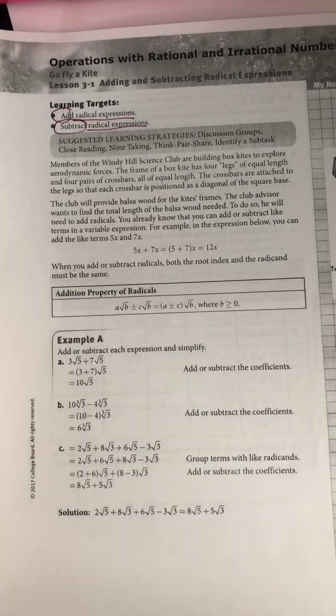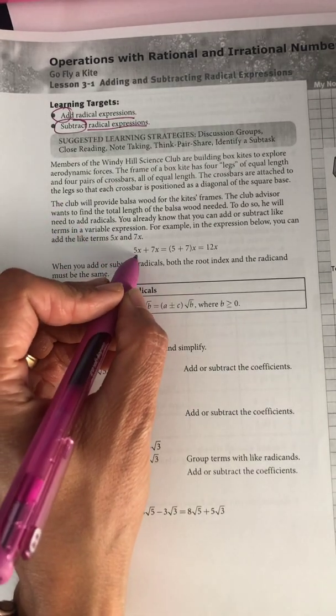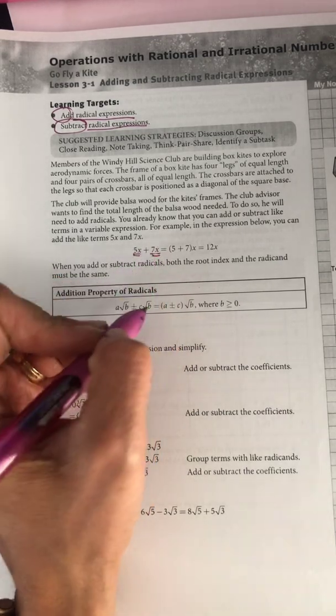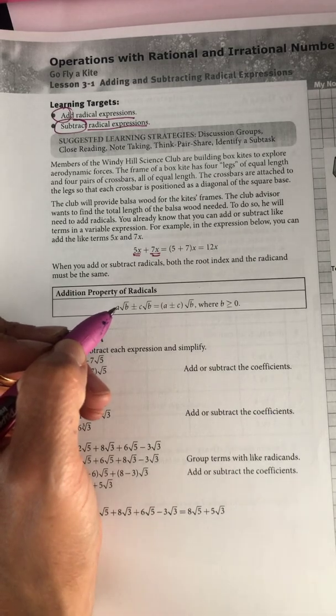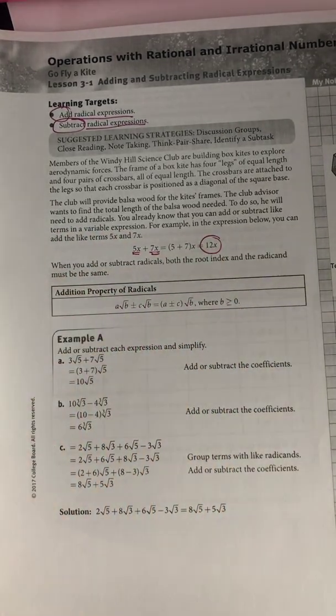You already know that you can add or subtract like terms in a variable expression. For example, this one below, we have 5x plus 7x. We know that they're like terms because they both have an x. So 5x's plus 7x's equals 12x's.